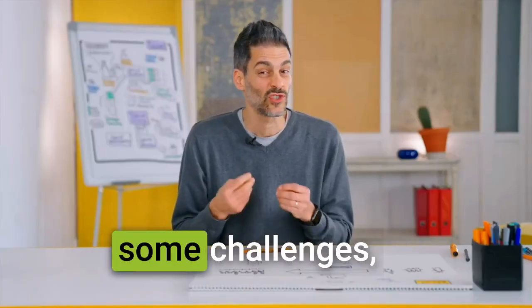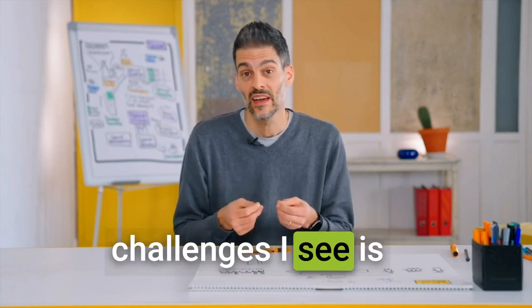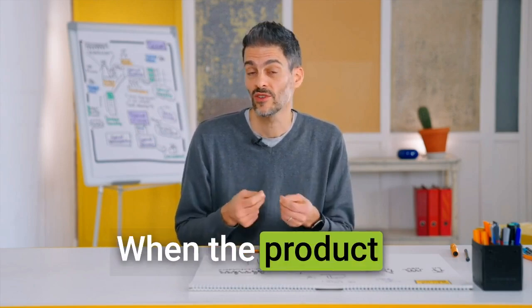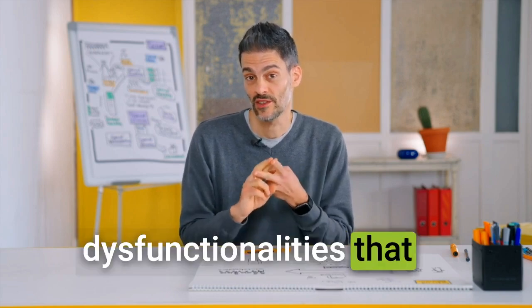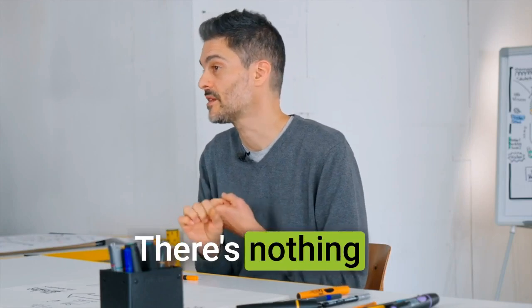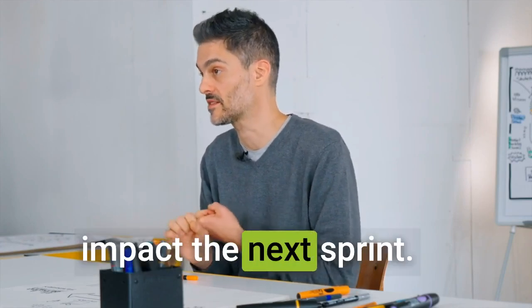Now, let's talk about some challenges, tips, and tricks for the sprint review. One of the first challenges I see is what we mentioned in the beginning, when the product owner is on the right side. When the product owner is seeing the increment for the first time in the sprint review, there are a couple of dysfunctionalities that are going to happen. First, the developers are getting feedback too late. There's nothing they can do this sprint based on that feedback. It's only going to impact the next sprint.